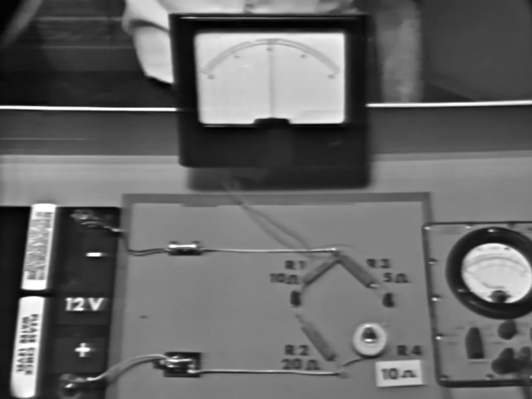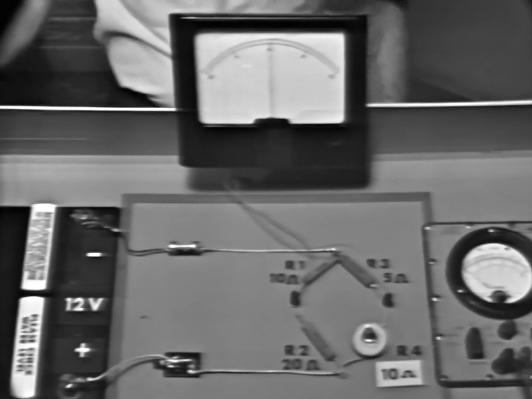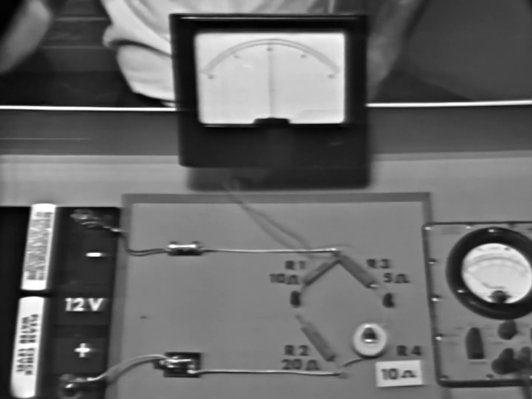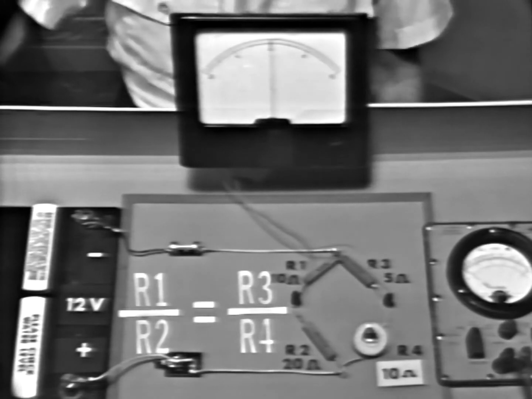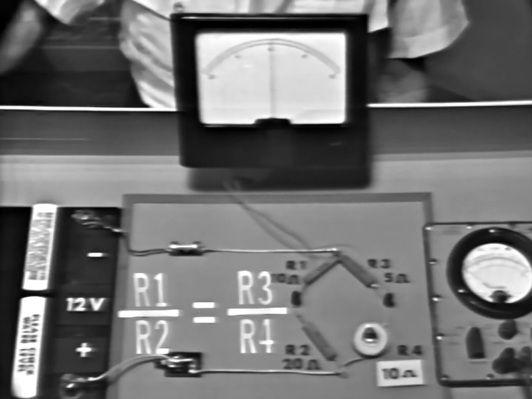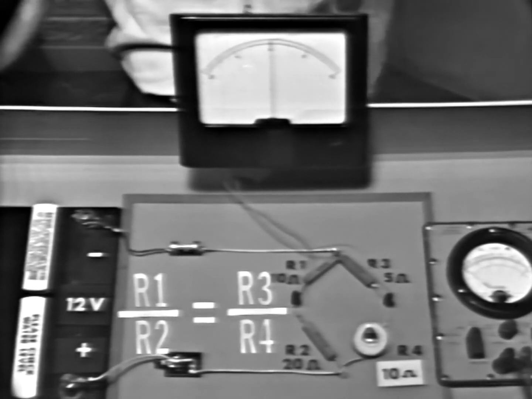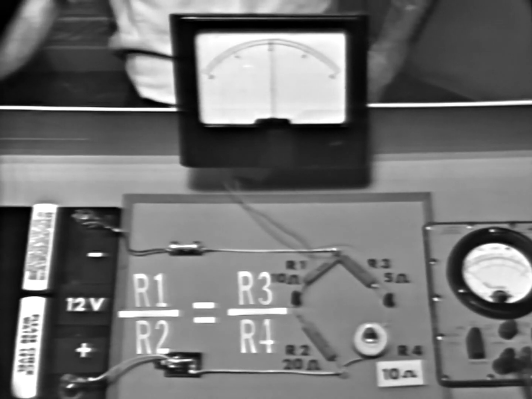Now, the simplest way to determine if the bridge is balanced or unbalanced is to use a ratio relationship. If the ratio of R1 to R2 is the same as the ratio of R3 to R4, the circuit is balanced.